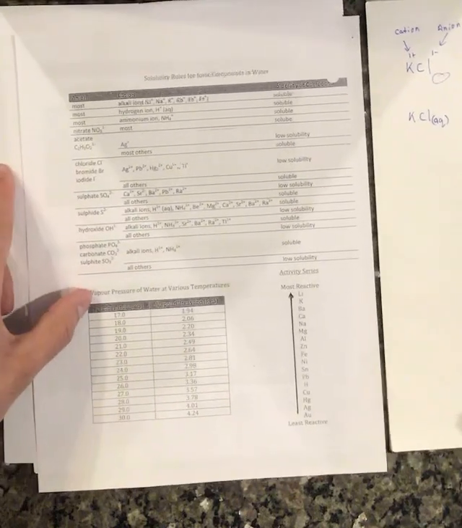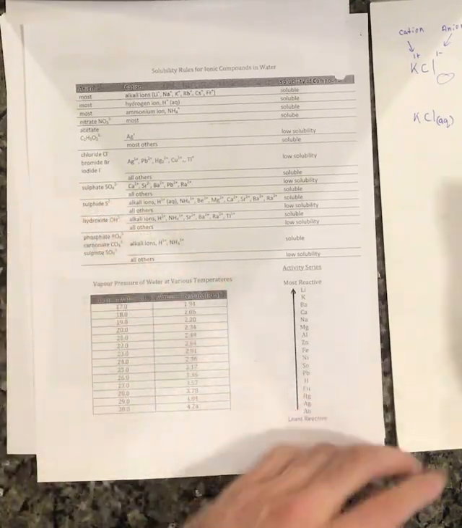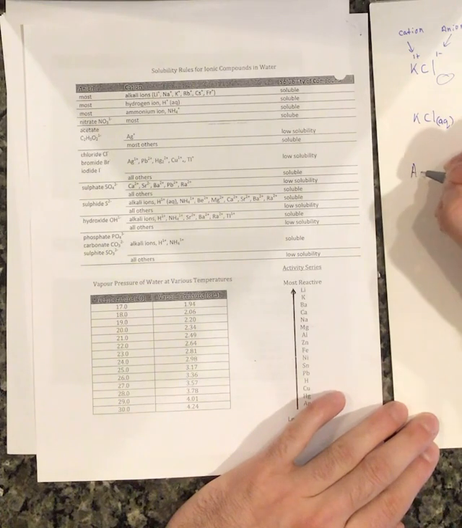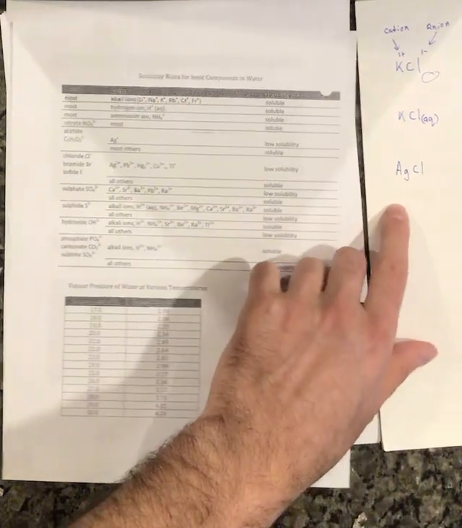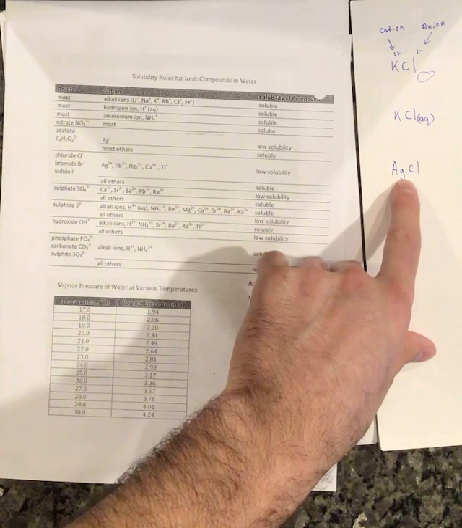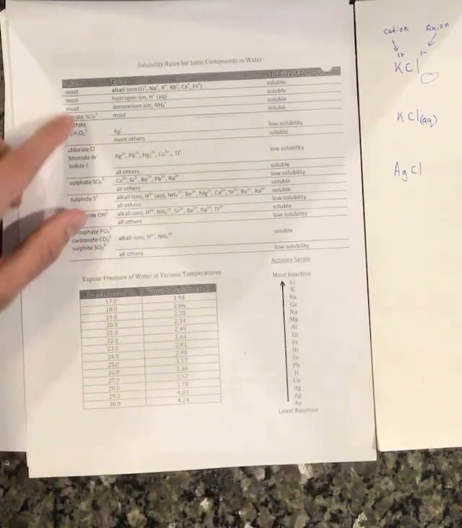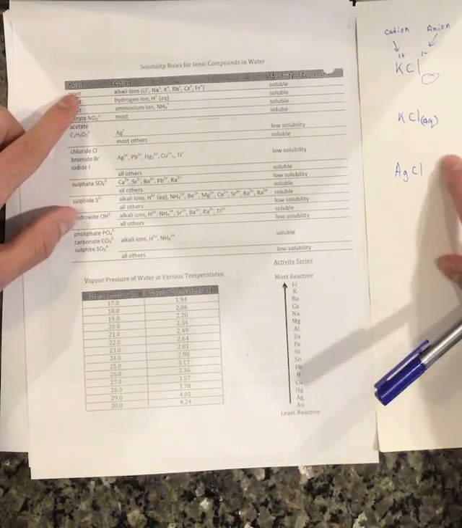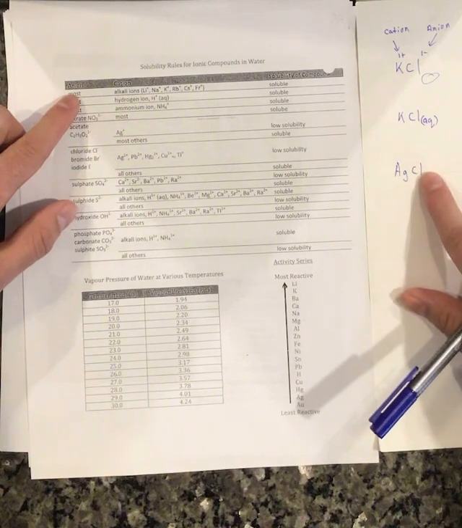Now, if we go back here, let's say we had, for example, silver chloride. Okay, so I'm just writing here. Let's say we had silver chloride. Once again, same thing. My anion is chlorine because it's my negatively charged ion.